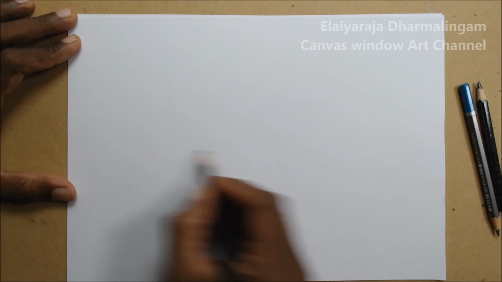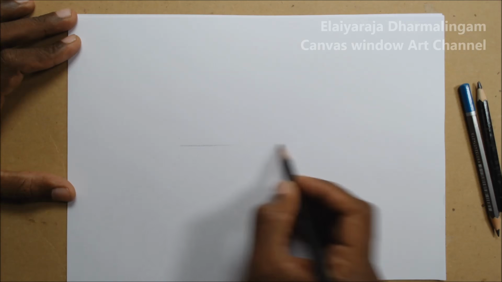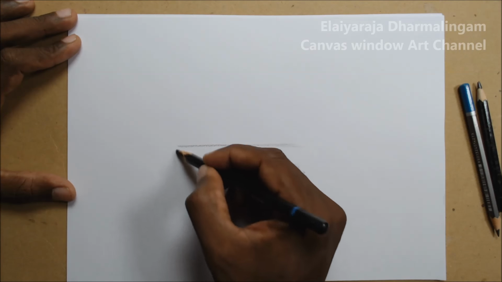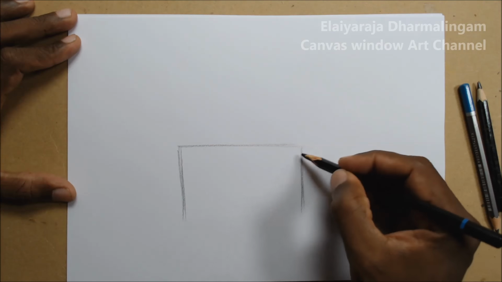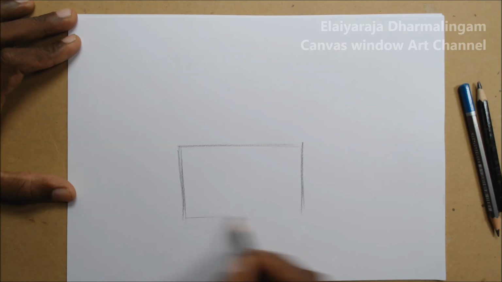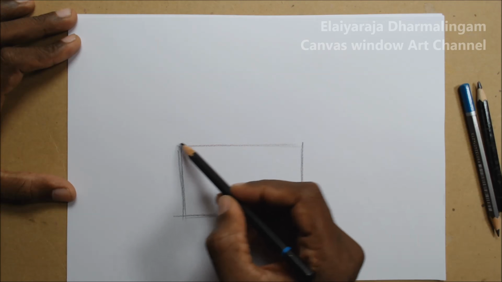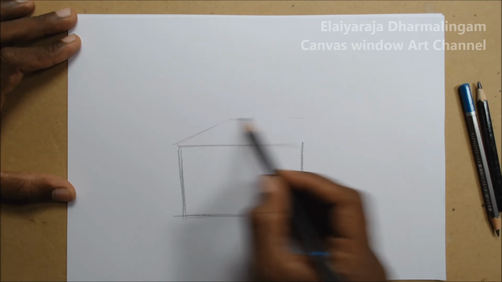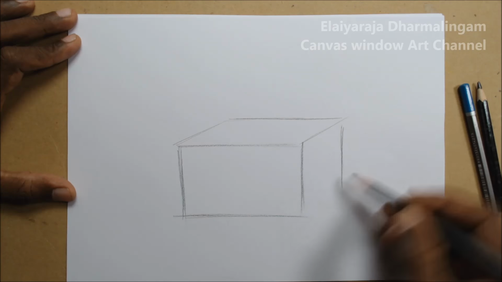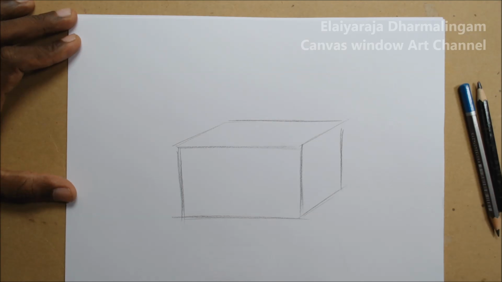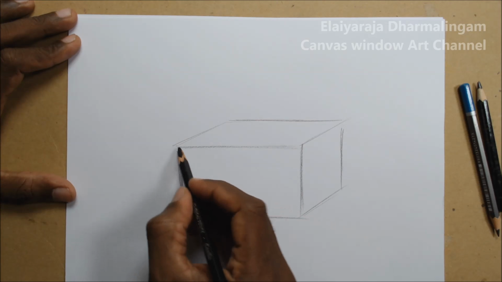Okay, so here I am trying again. This is the basic shape I drew. I am drawing it initially, then it can be converted into a form like a cuboid.